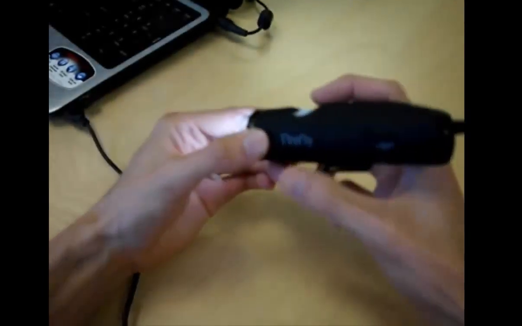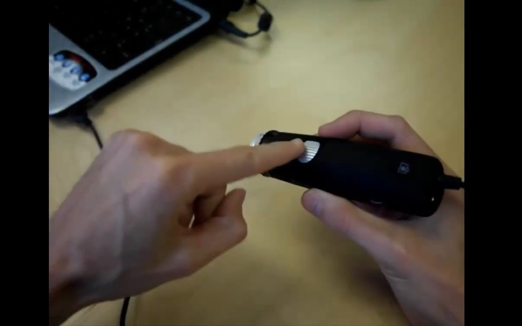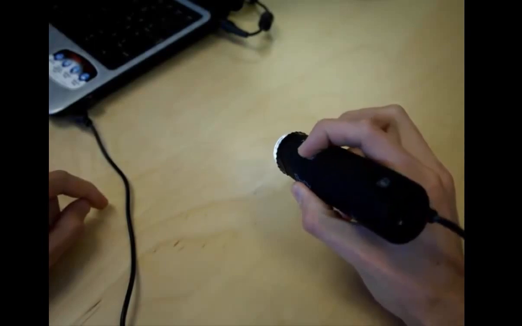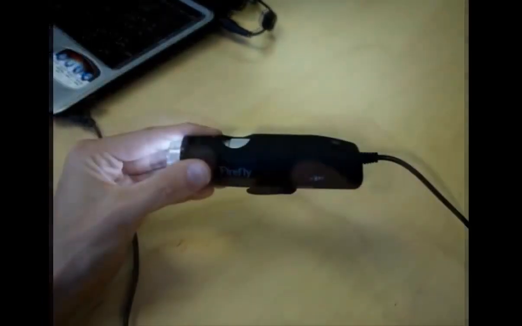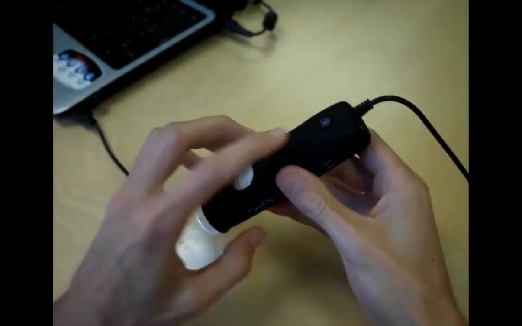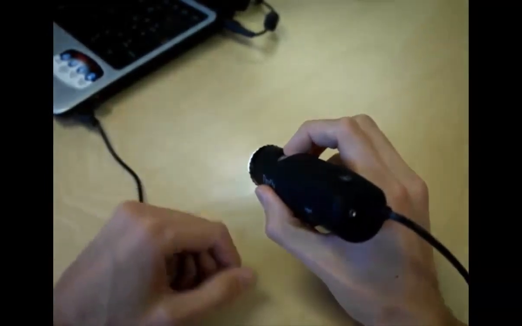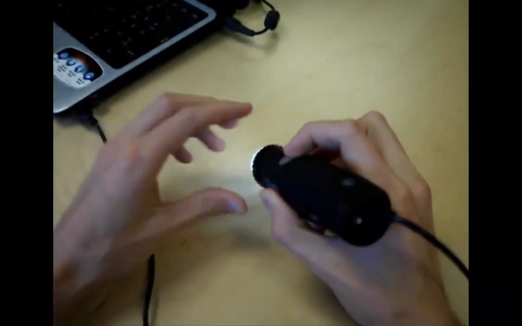You want to hold it like a pencil with your index finger on the silver dial here. This is the focus dial. Rotate it to achieve focus. Next, this is the snapshot button. You can click this when viewing the live image if you want to scan a picture during one of your studies.